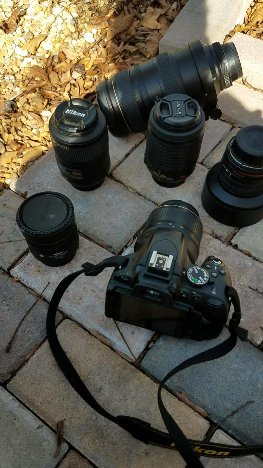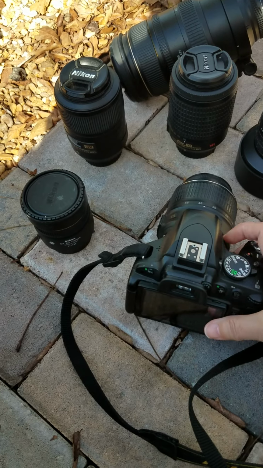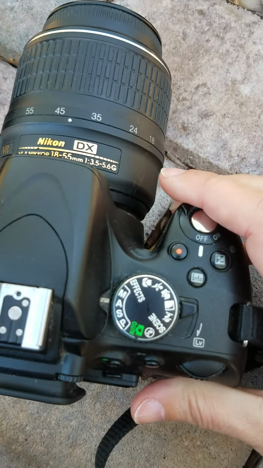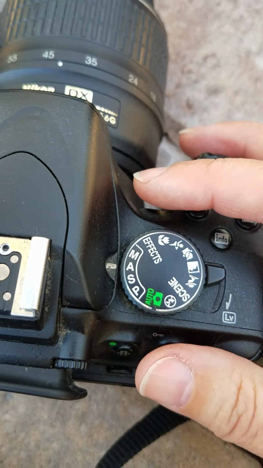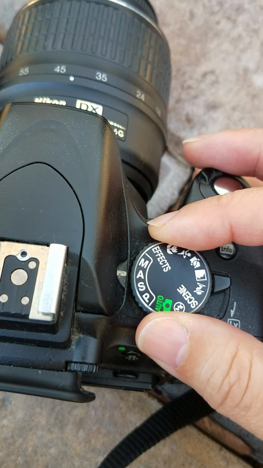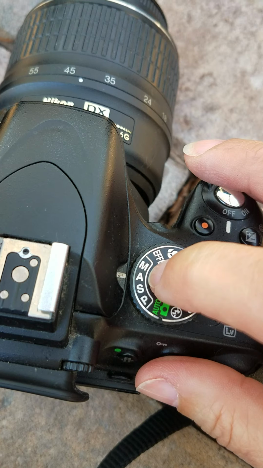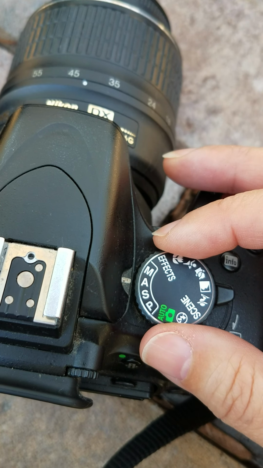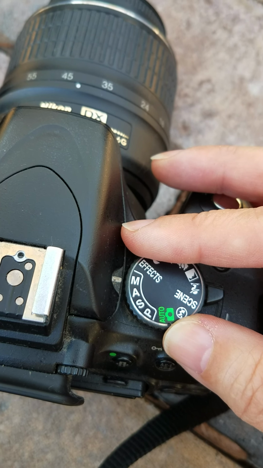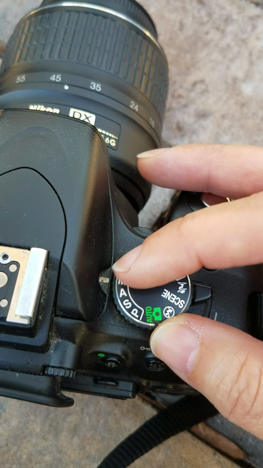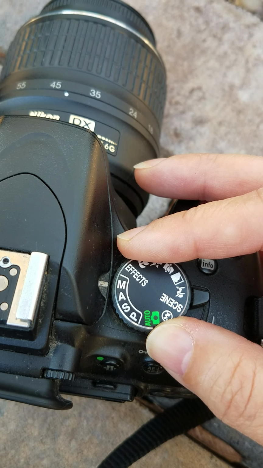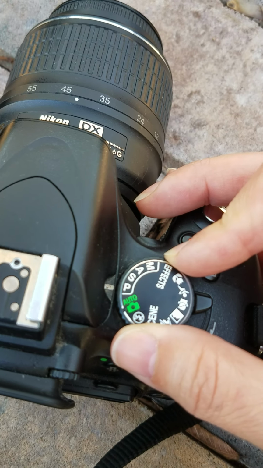It will be a little guide that will tell you, for instance, when we start talking about settings on your camera, these are different. These letters are different on Canon versus Nikon. For Nikon, you can see MASP and auto.